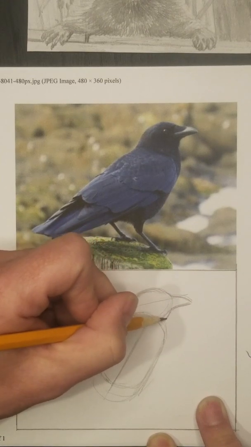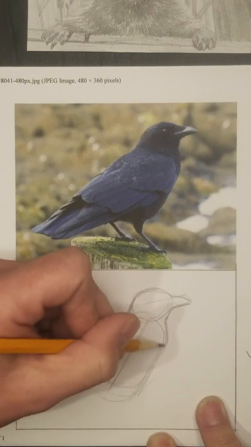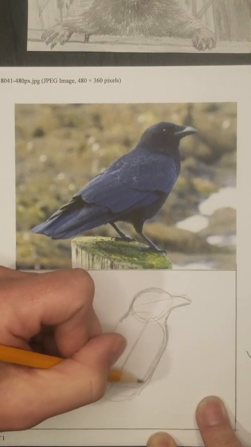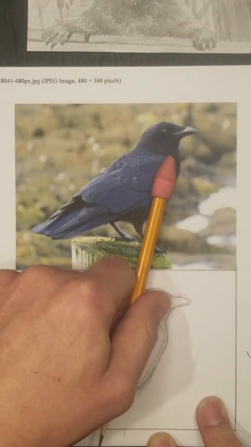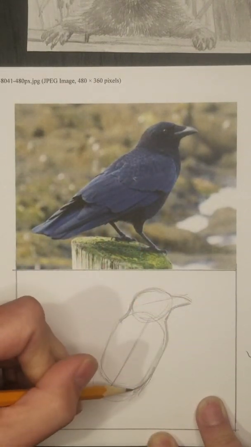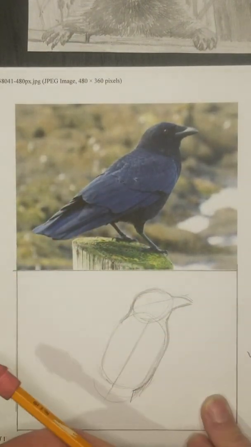And then a little bit of the front of his throat, and then the front of the breastbone of the bird here. He's got a little bit of a belly down here, and he's got a leg. That leg comes at an angle like this, and then it goes at an angle like this.